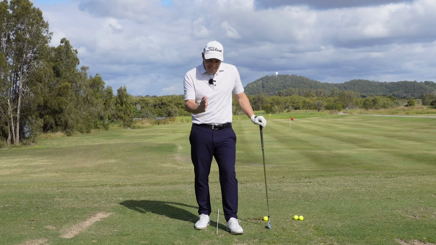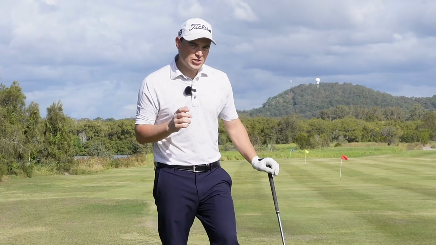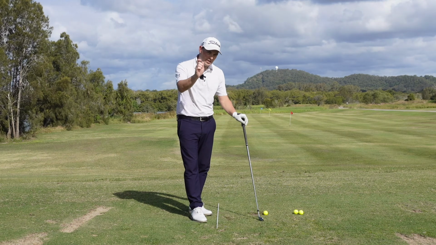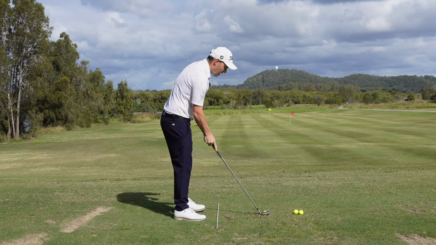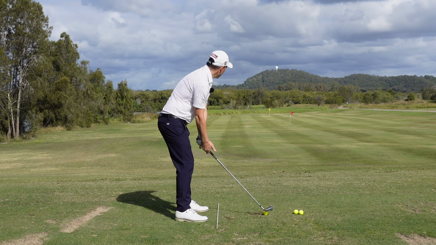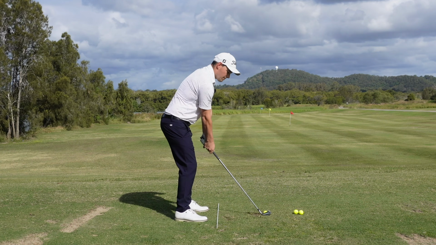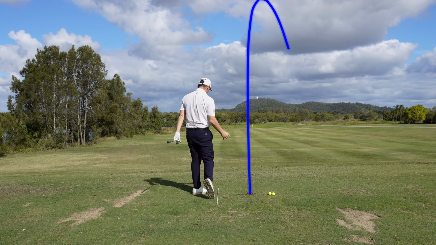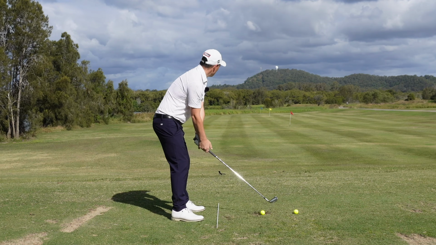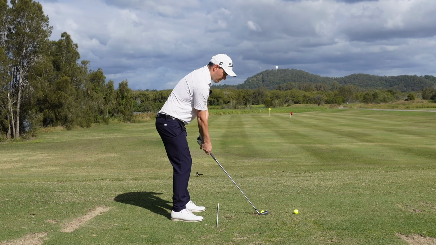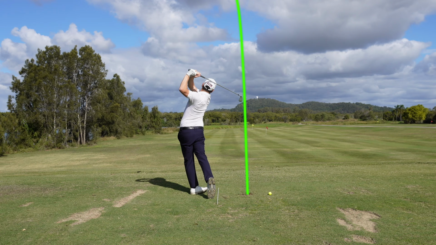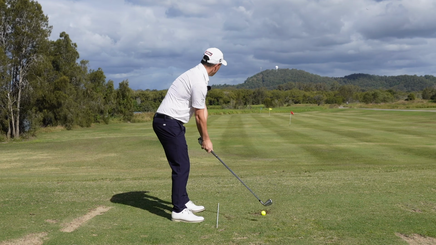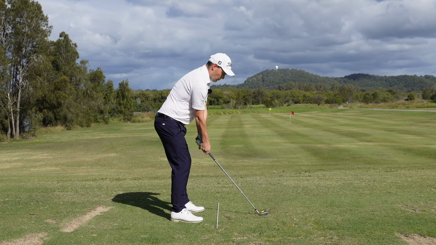So before I explain exactly what depth is, let me hit 3 shots for you. And all I'm going to change is depth to hit these golf shots. And then I'm going to explain exactly what it is. So if I want to hit a fade, I need what I'd call less depth. Now, if I want to hit a draw, I need to have more depth. And if I want to hit it straight, well, I've just got to be really, really good at golf.